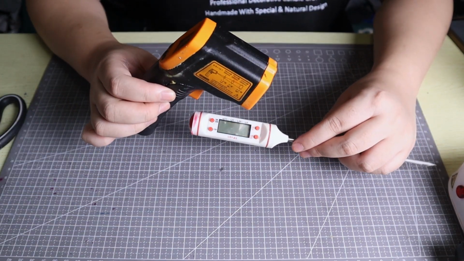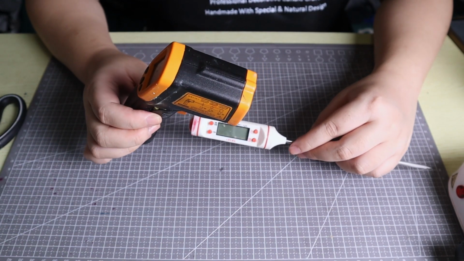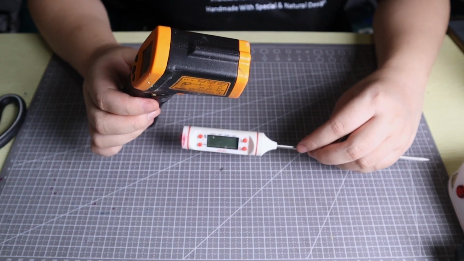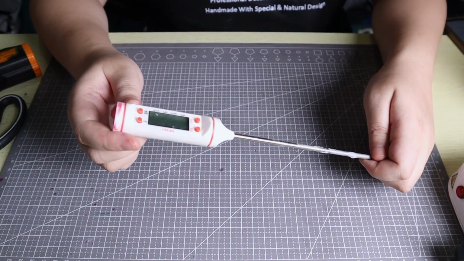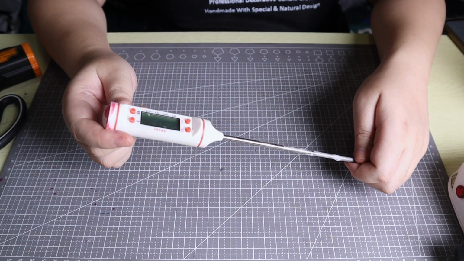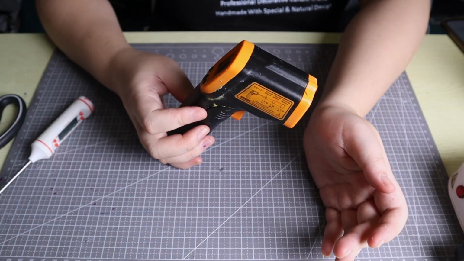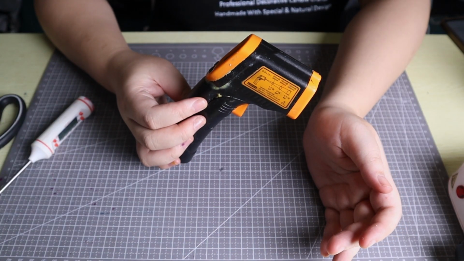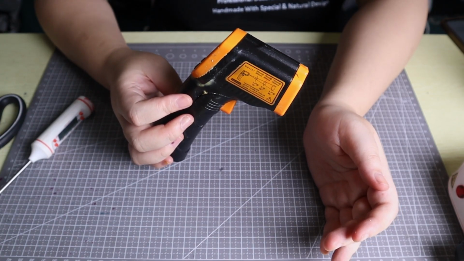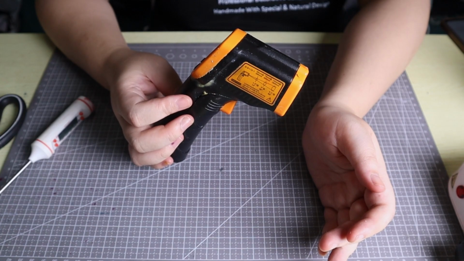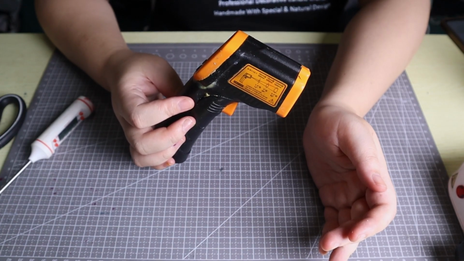Generally, 2 types of thermometers are optional. One is a probe thermometer, which has accurate measurement but low speed, and is usually used to measure the temperature of pure container soy wax. The other is an infrared thermometer, which has a faster speed but is not as accurate. It's used to measure other waxes such as pure soy wax, beeswax, paraffin wax, and gel wax.